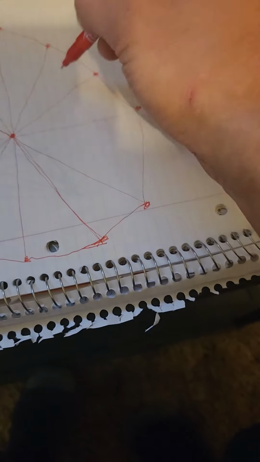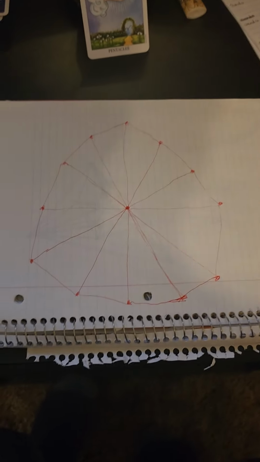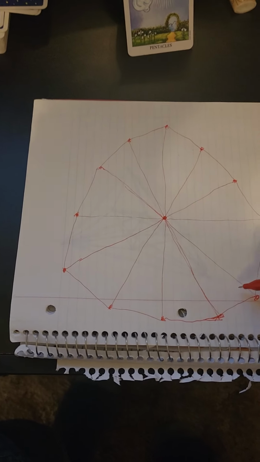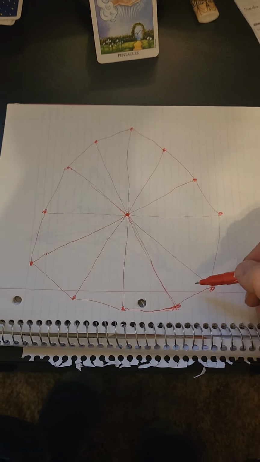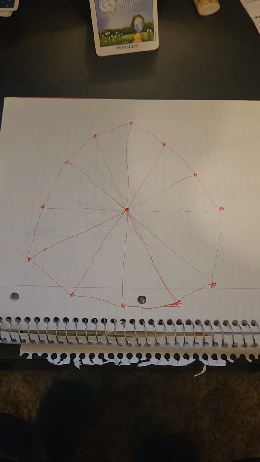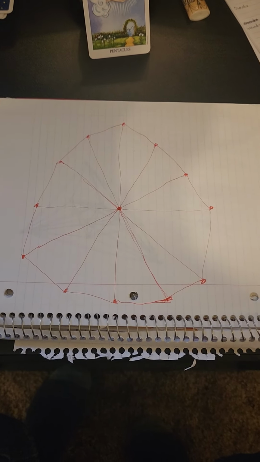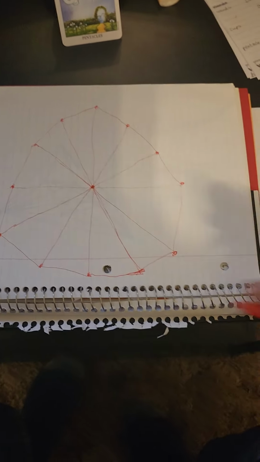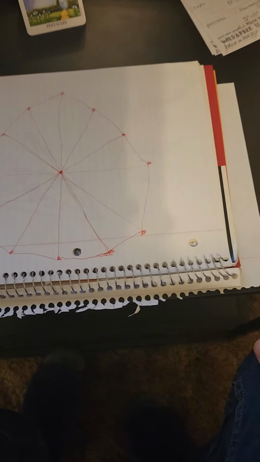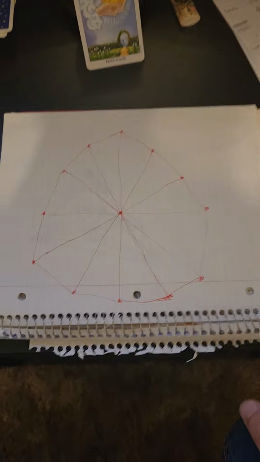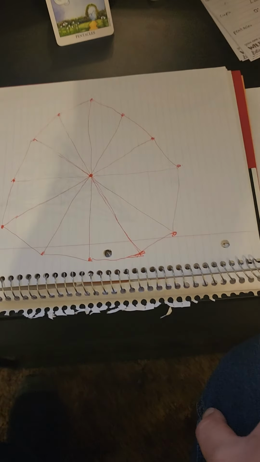So we've essentially made 1, 2, 3, 4, 5, 6, 7, 8, 9, 10, 11, 12 triangular planes of materialization, right? So we've made 12 portals of energy, if you want to get technical, right? And all of that is actually one portal of energy. And so you've got 13 points of energy, right?